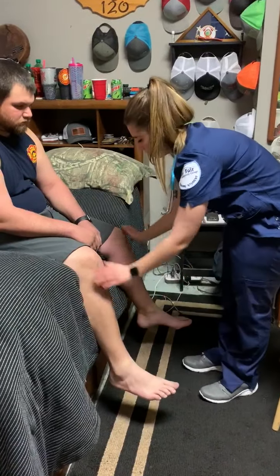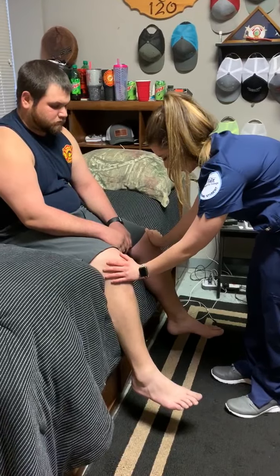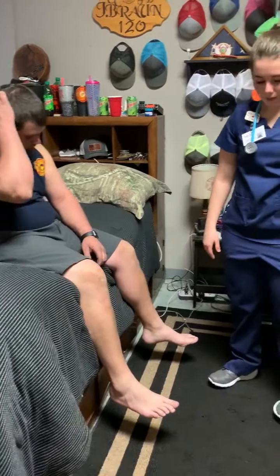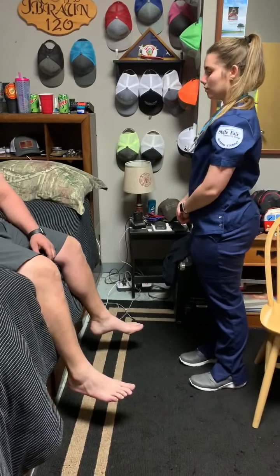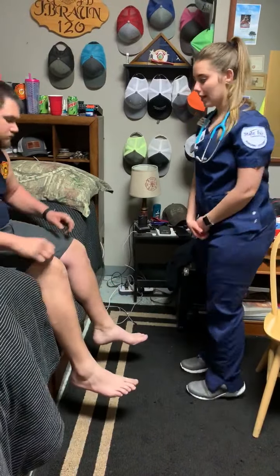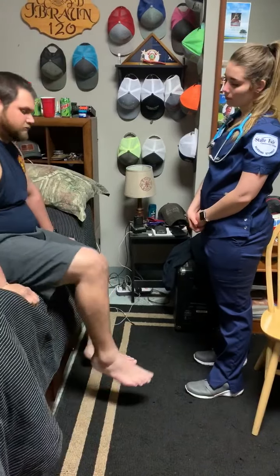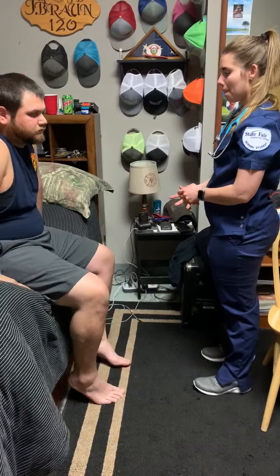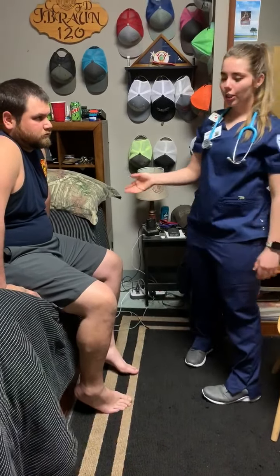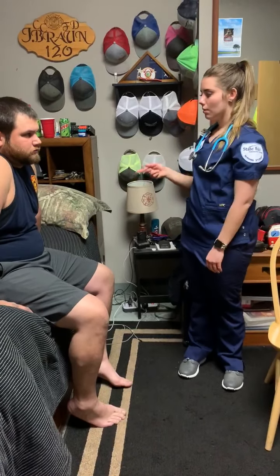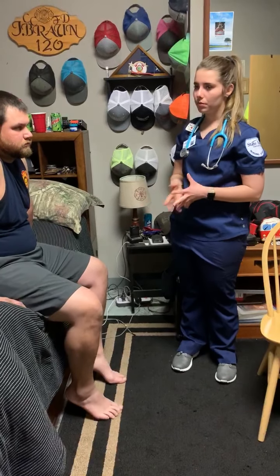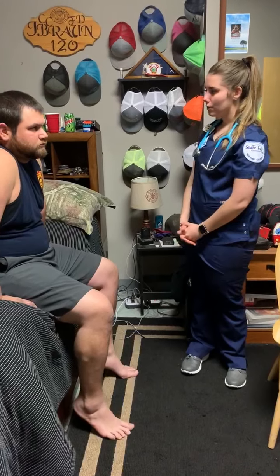Alright, and I want you to push your legs up, act like you're going to kick. Good. Again, I want you to swing your legs out into your hips. Good. Good. So he's got full range of motion. And I assessed his gait earlier as he was walking from the chair to the bed, which is appropriate. He's not slouching at all. He doesn't have any problems with ambulation. Do you have any questions for me? That concludes my assessment.